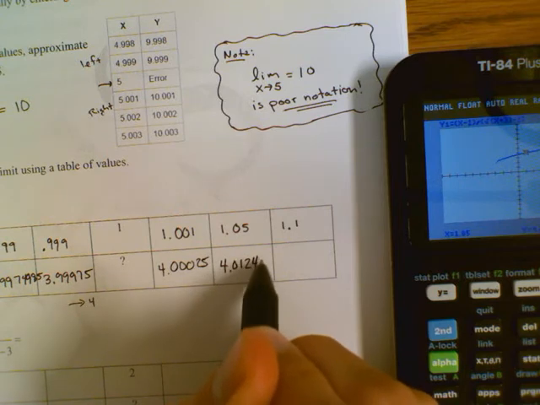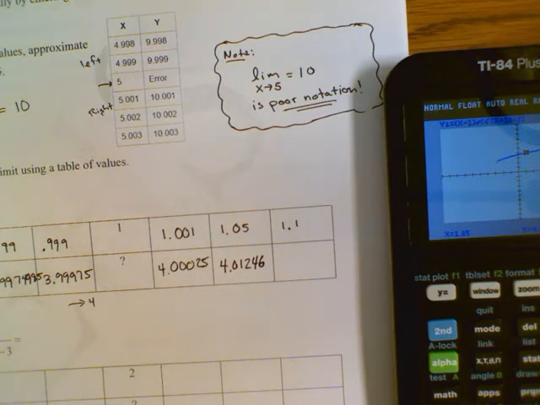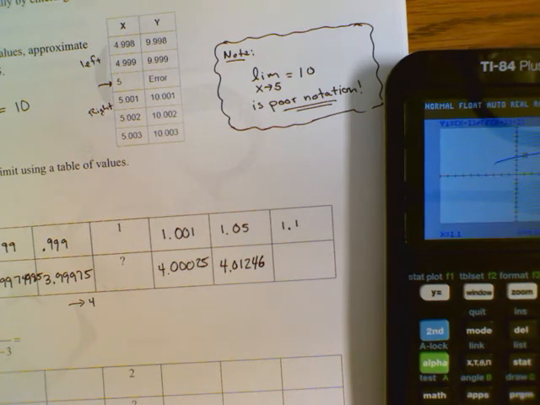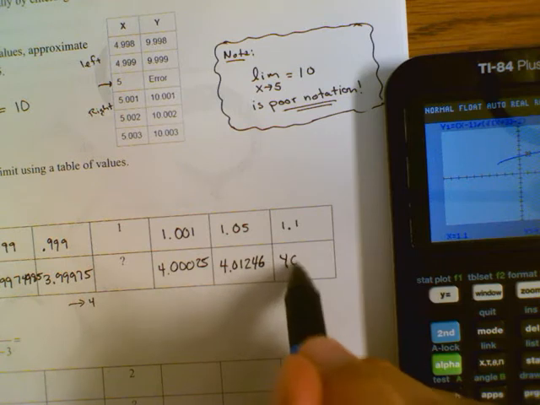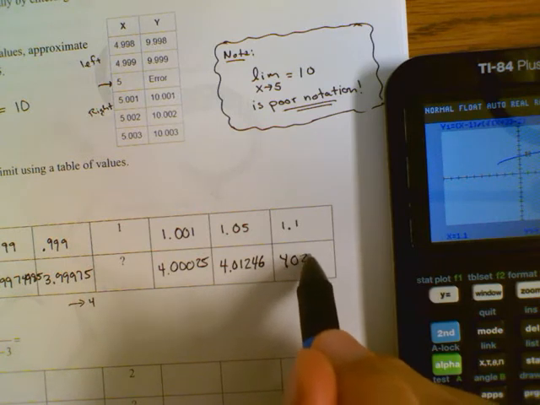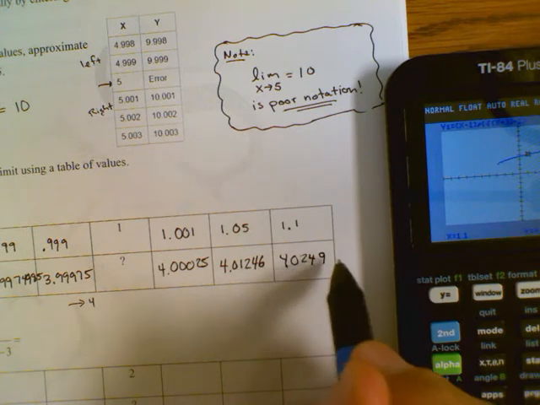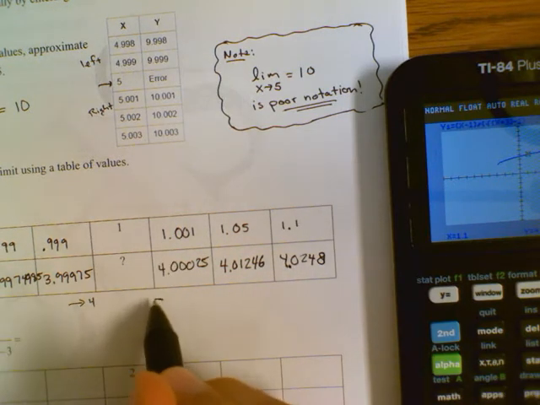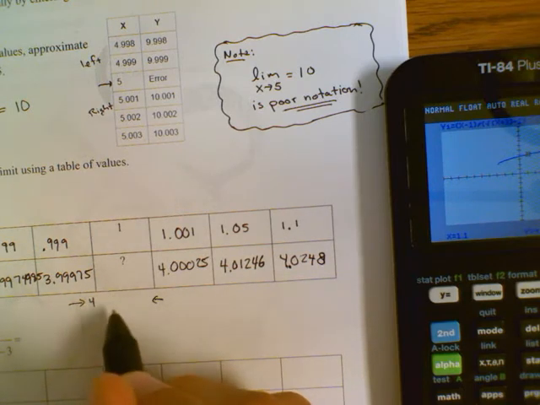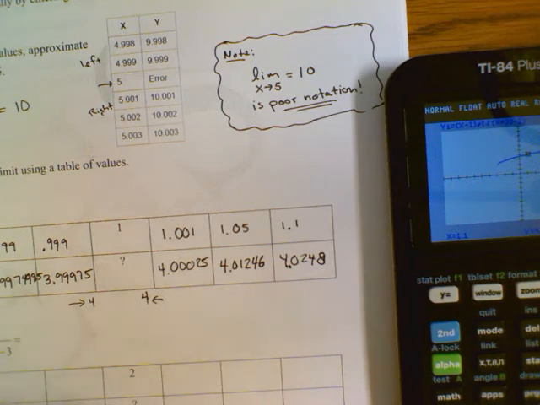I just wanted to make sure that I'm actually getting different numbers here. And then 1.1, 4.0249, let's say. Okay, so from the right hand, it's also 4. So the limit, we assume, is going to be 4.